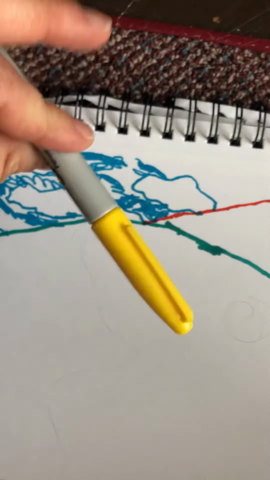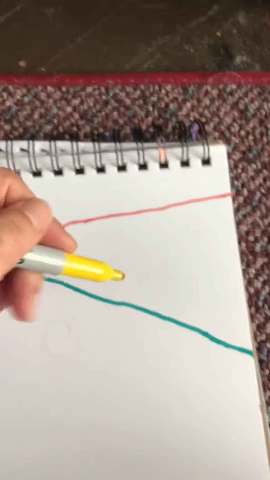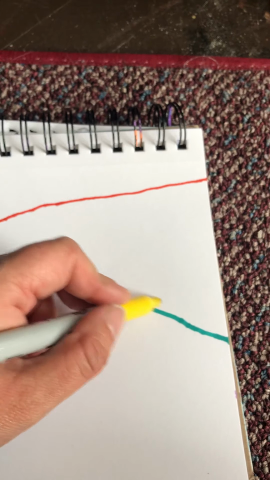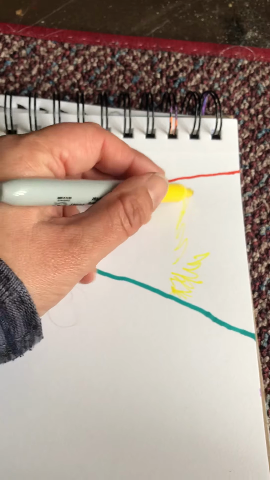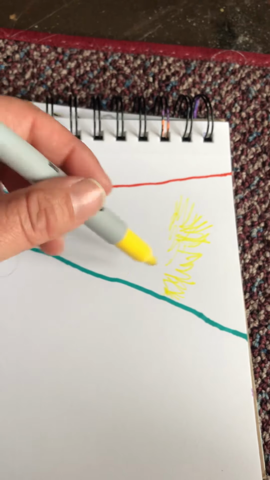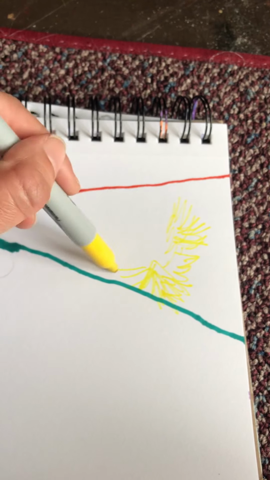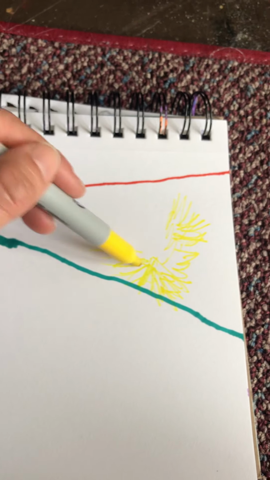So now what I'm going to do is take some yellow marker, and I'm going to draw the glowing light, or the hole that he's coming through. And one way to do that is you start down, you go like this, almost like you're drawing a sun.